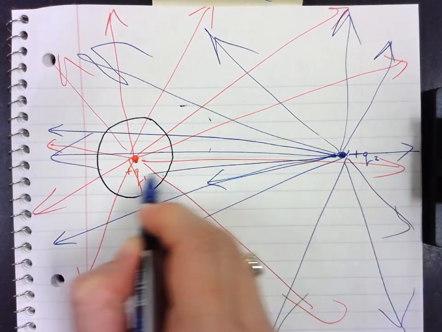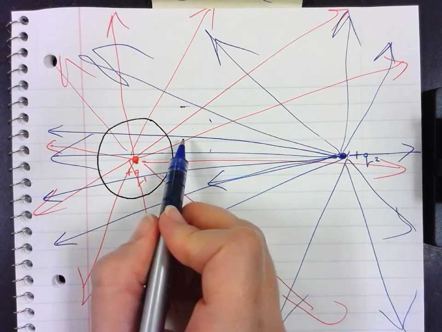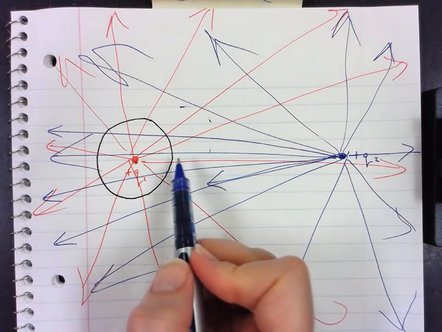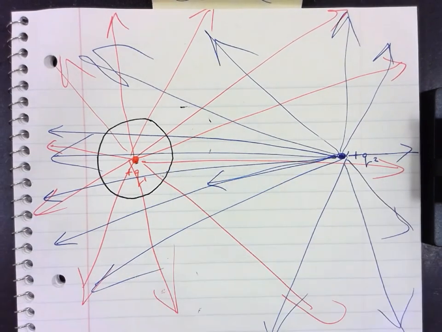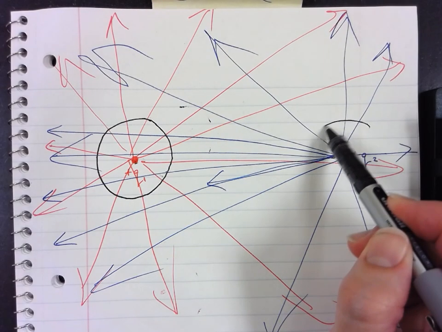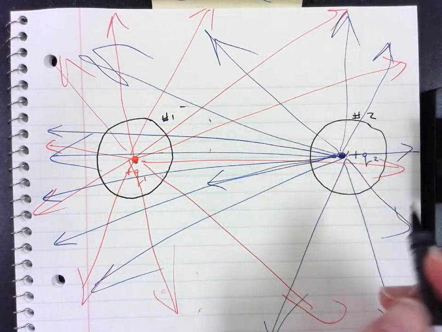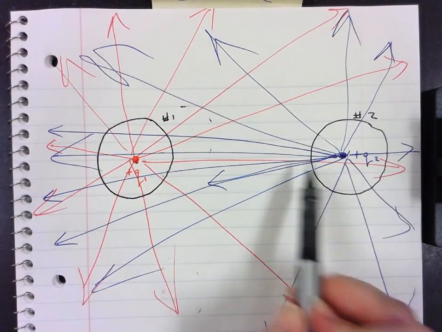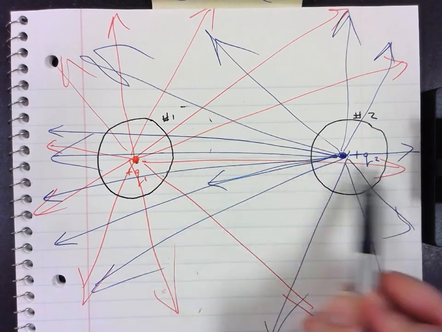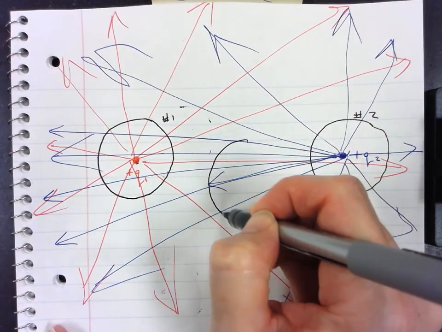But because electric field lines go on forever, all the field lines from Q2 that intersect this sphere go in and then go back out. So there's no net flux from Q2. I get the same thing if I draw a separate sphere. So this is sphere number 1, this is sphere number 2, around Q2. Sure, I have a red line, but it goes in and it comes out. So it does not contribute to the flux. It cancels out.